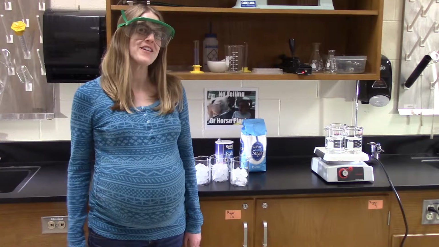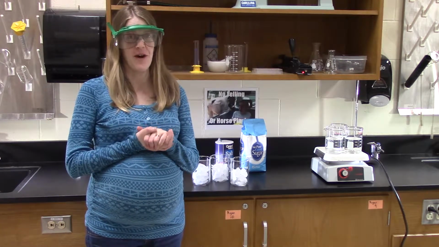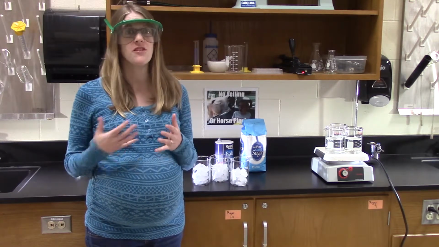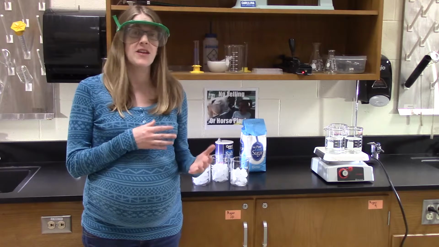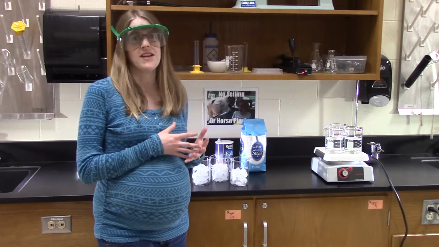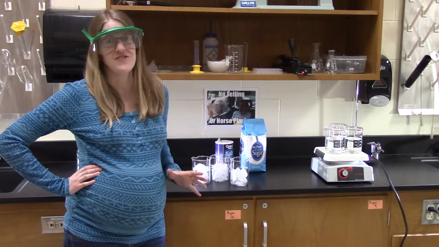Okay, now we're going to talk about colligative properties. Now I hope you've learned in class exactly what colligative properties are. They are properties that depend on the amount of particles present. So before I dive in to show you quite a bit more about how to use colligative properties to understand chemistry a little bit better, I wanted to set up a little demonstration for you so that you could see the colligative properties in action.